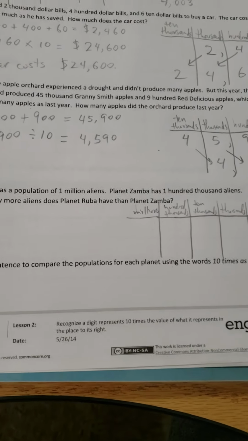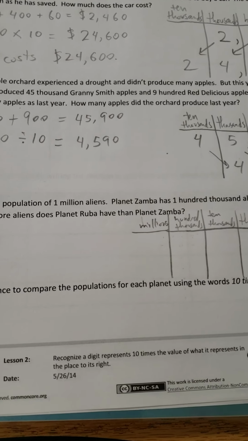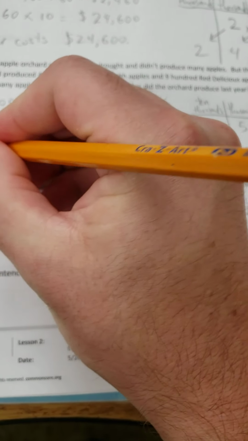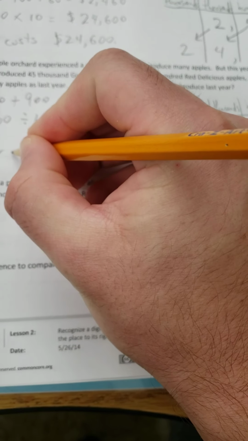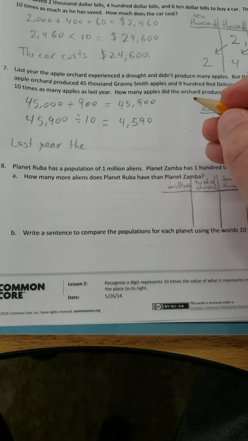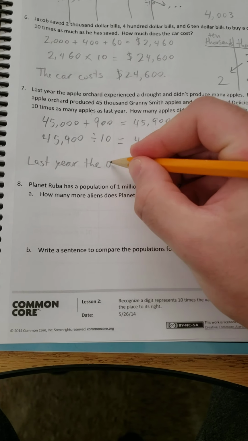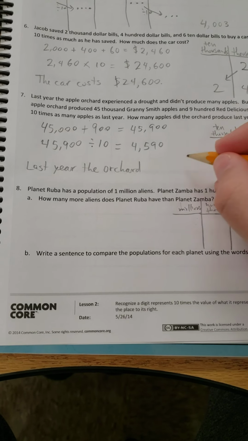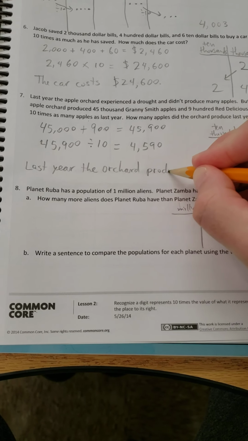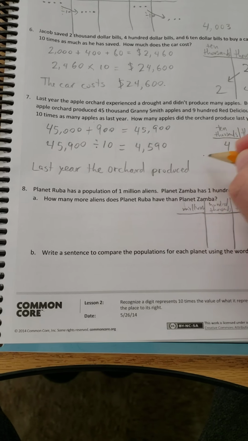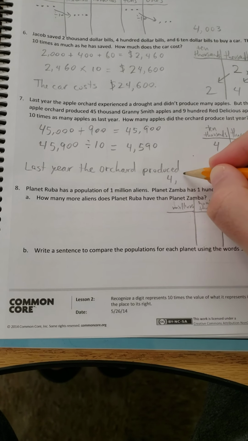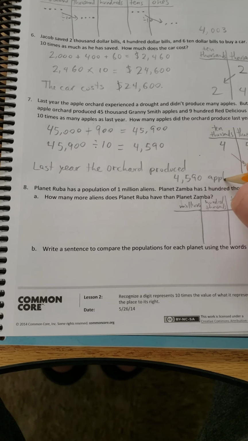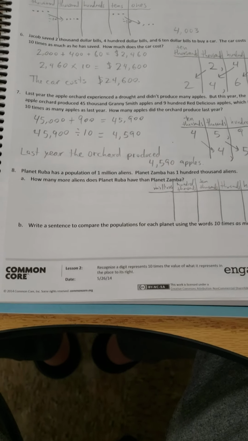So to answer the question, it says how many apples did the orchard produce last year? We're going to restate that. We're going to say last year, the orchard produced 4,590 apples.